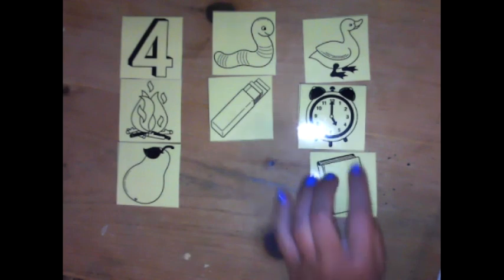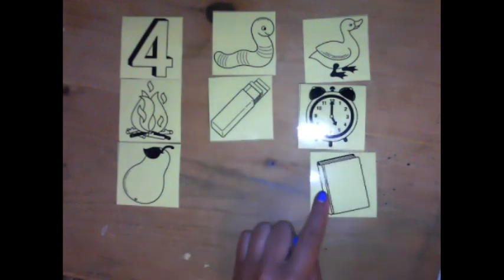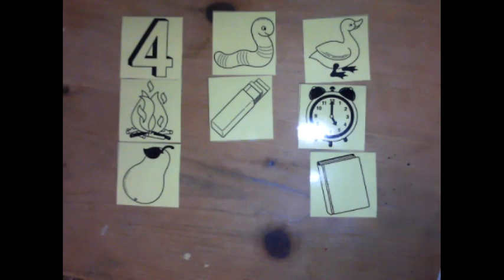What about here? Duck, book. Do those have the same ending sound? What do you think? Yeah, they both end with the k sound.